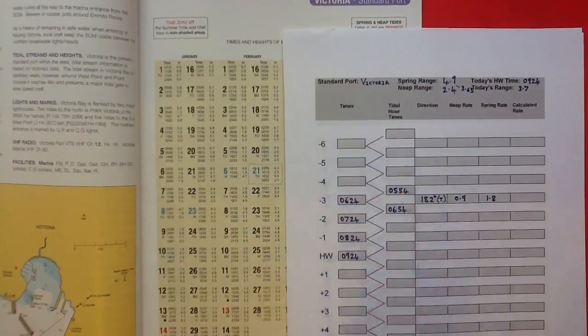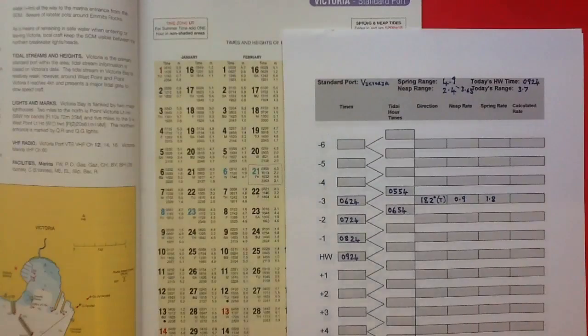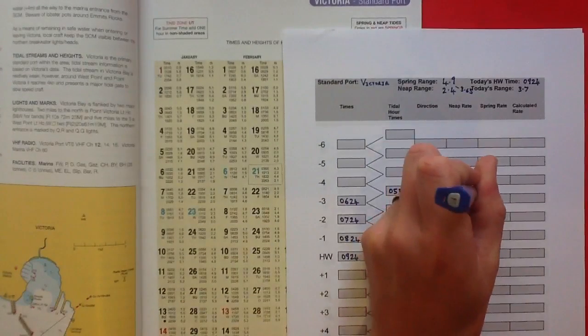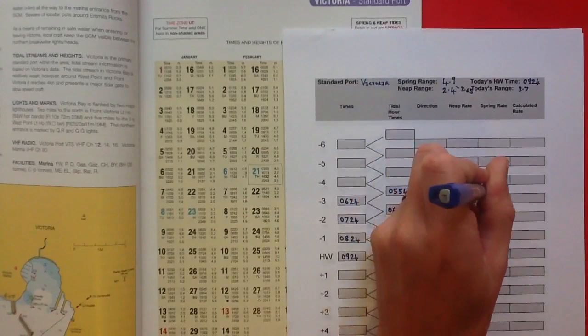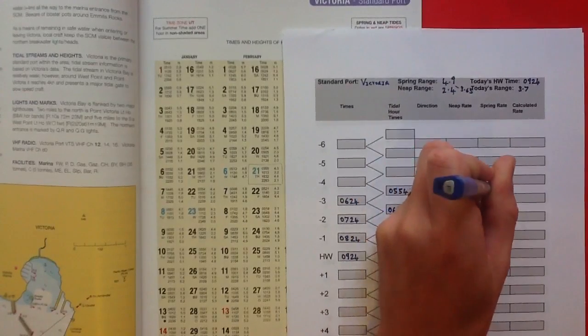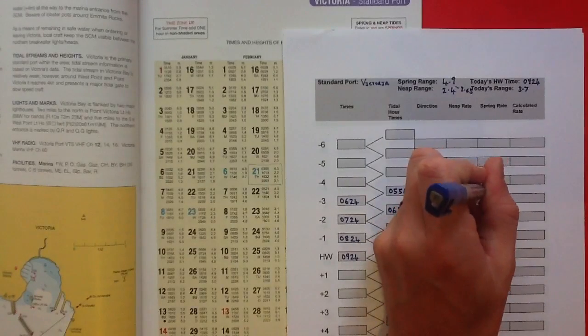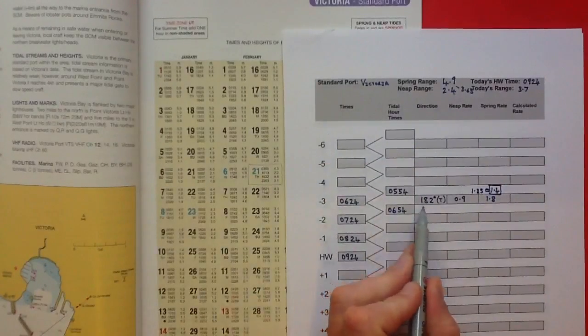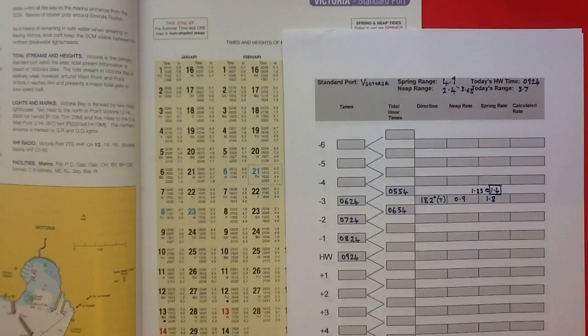Now, the midpoint between these two rates will be calculated in exactly the same way by adding the two together and dividing by 2. That gives us a figure of 1.35, or to the nearest one decimal place, 3.4 knots. And in this case, that's the speed we're going to use. That's the rate we're going to use. So in this particular example, we'd use 182 degrees true and 1.4 knots of tide.